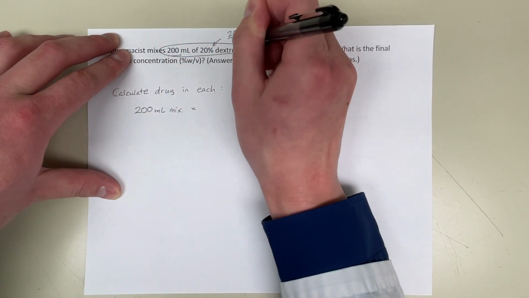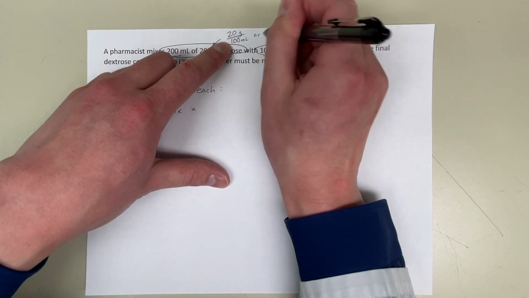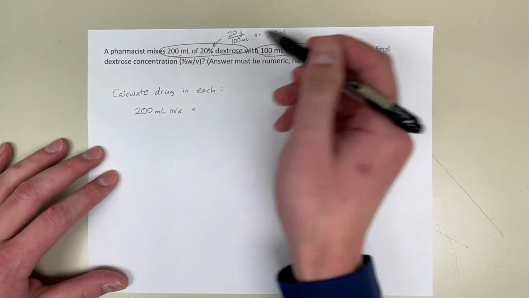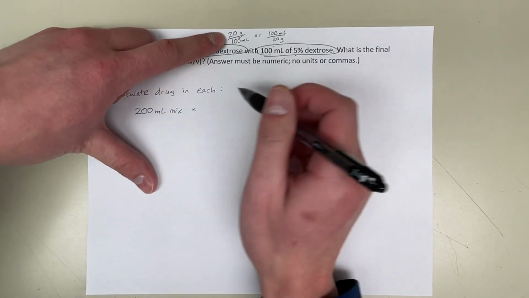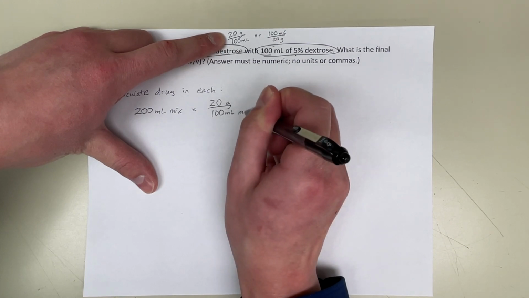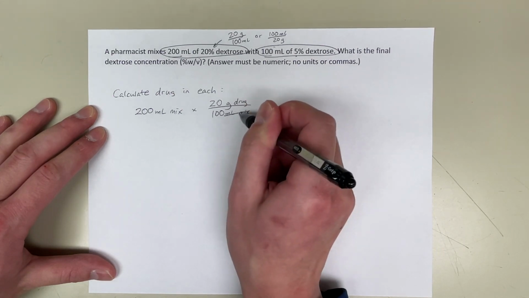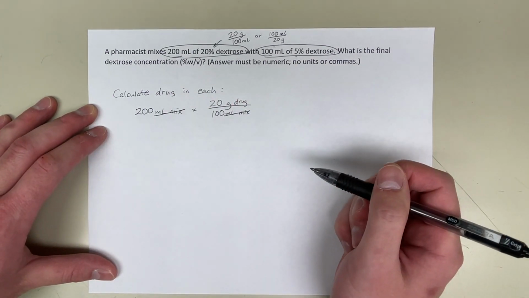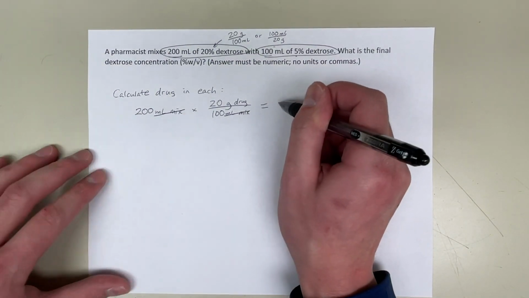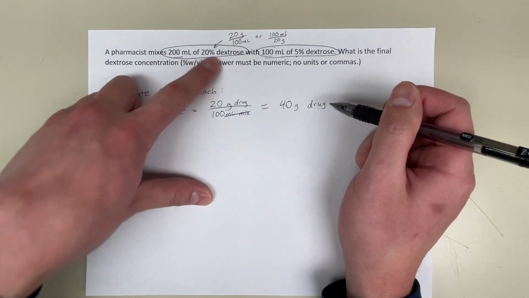20% dextrose is the same thing as 20 grams of drug over 100 milliliters of the mixture, or 100 milliliters of the mixture over 20 grams. Could be either one of these two. The reason why I'm going to use this one is because I want the milliliters to cancel out. I want this milliliters here in the denominator to cancel out with milliliters here. So when I solve for this, 200 times 20 over 100, that equals 40 grams of the drug. That's in this solution here.